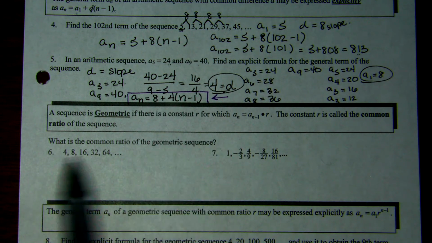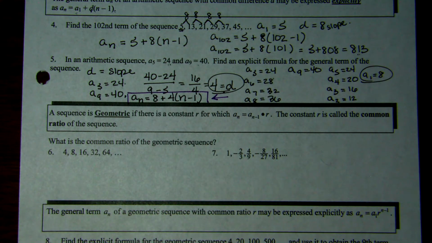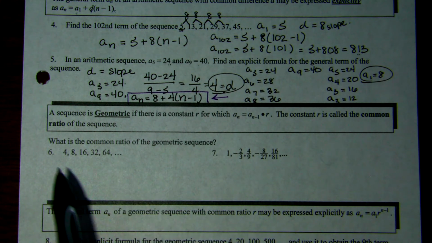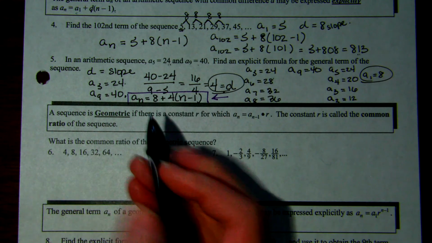So these are both geometric sequences, and they want us to determine what the common ratio is, so the number that we're going to multiply by to move from one term to the next.